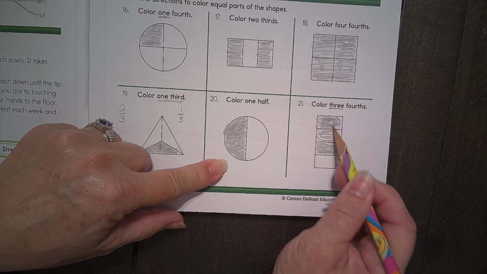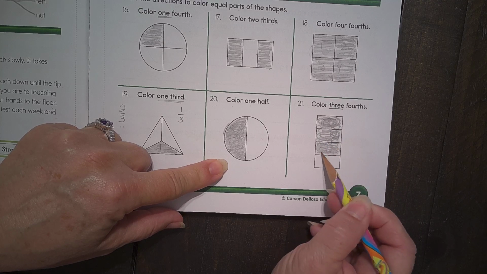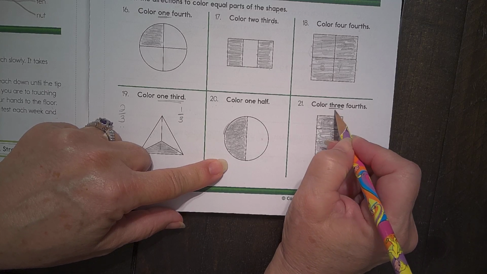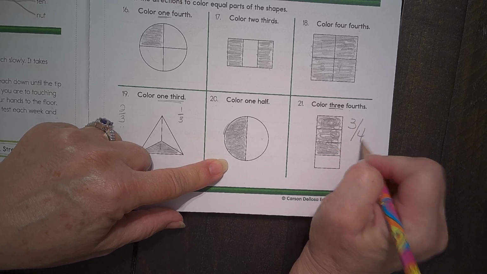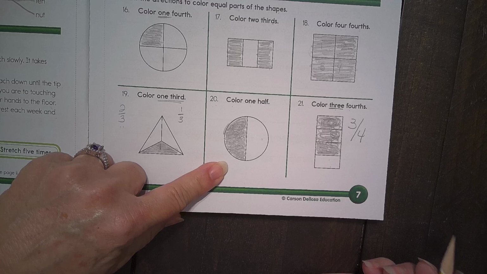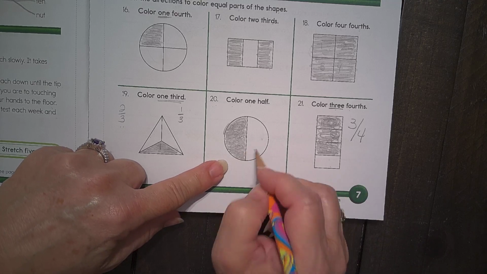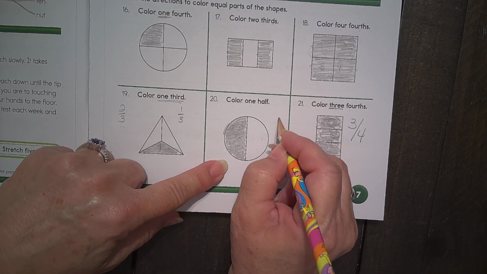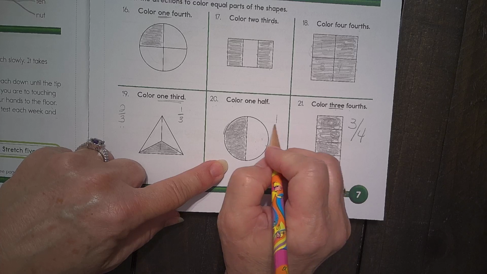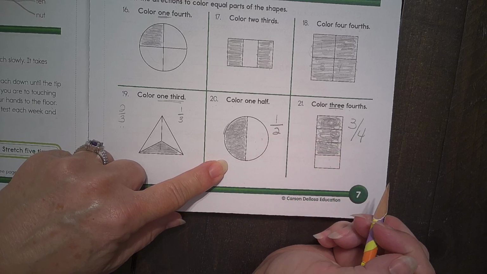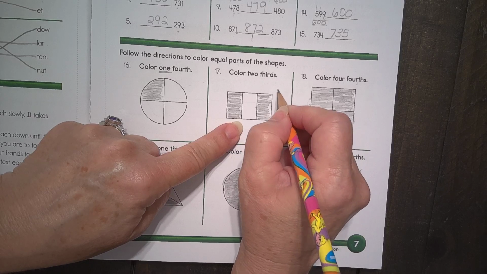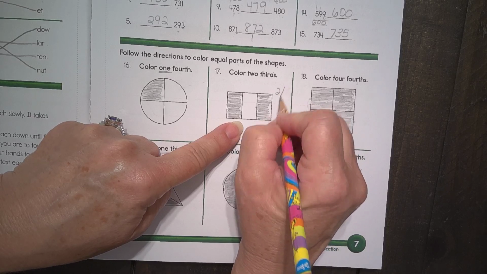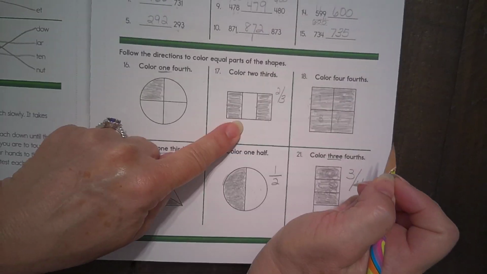How else could we say this? Instead of these words, how could we say this? Instead of 3/4, we could do 3 of the 4, right? We colored 3 of the 4 pieces. Here, how many did we color? 1 of the 2 pieces. Here, we colored 2 of the 3 pieces.